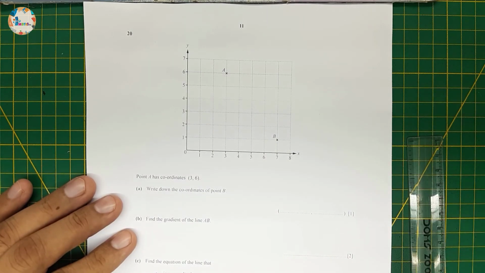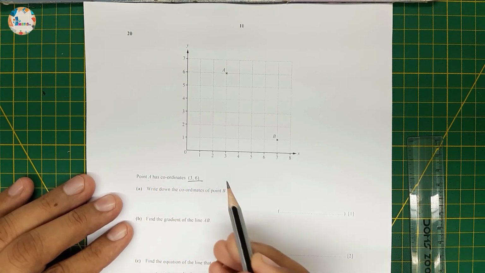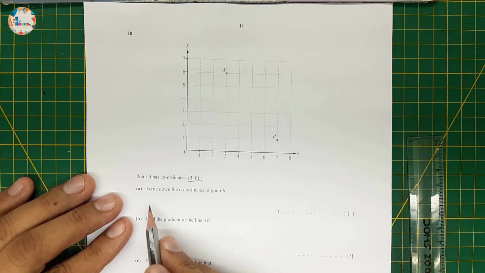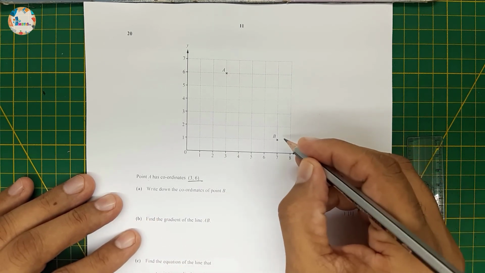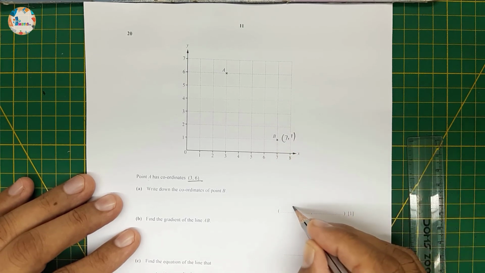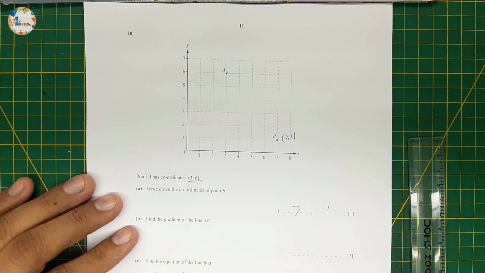Now question number 20. This grid is provided and point A has coordinates of 3 and 6. So this is 3 and 6, and write down the coordinates of B. So B is 7 and 1. Find the gradient of AB.